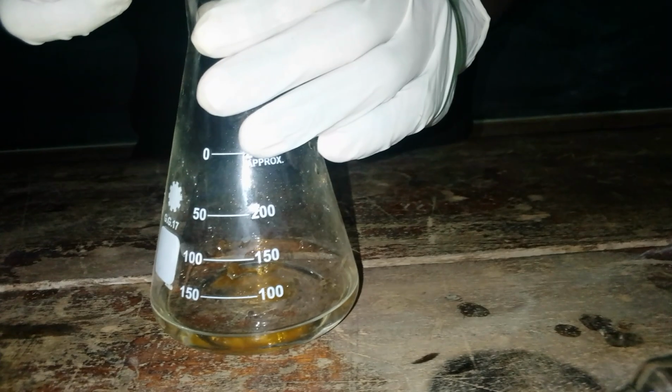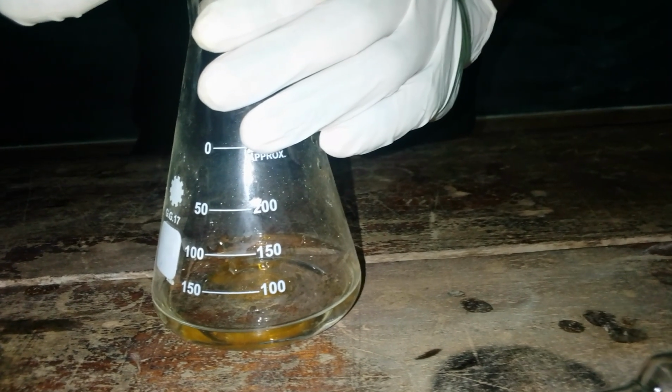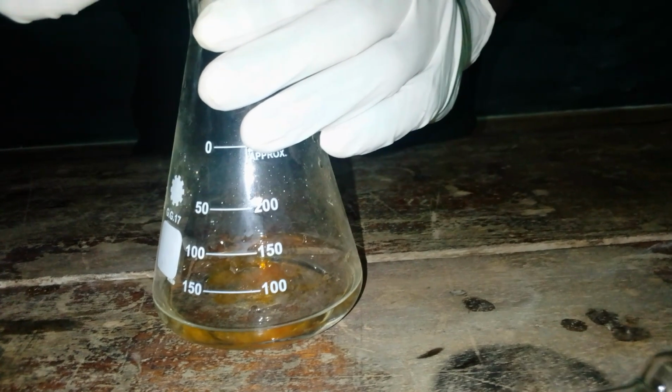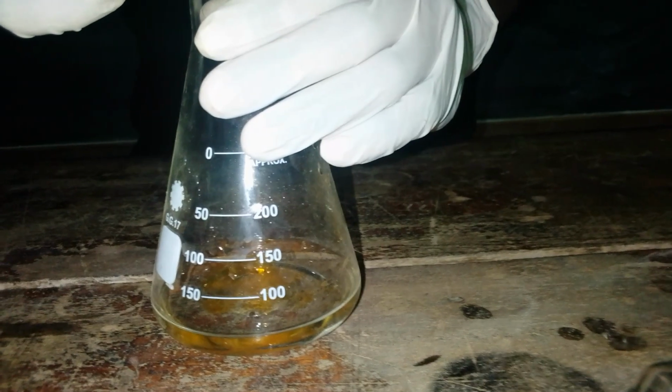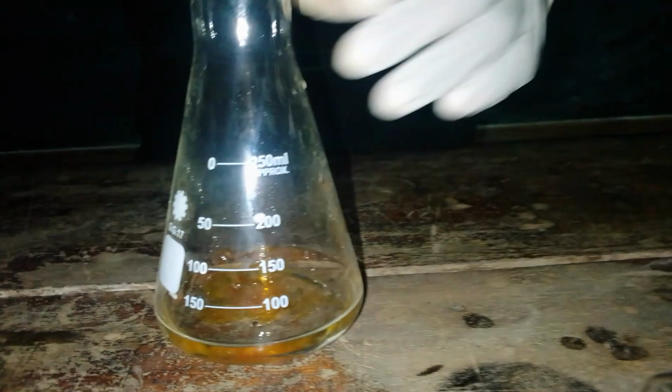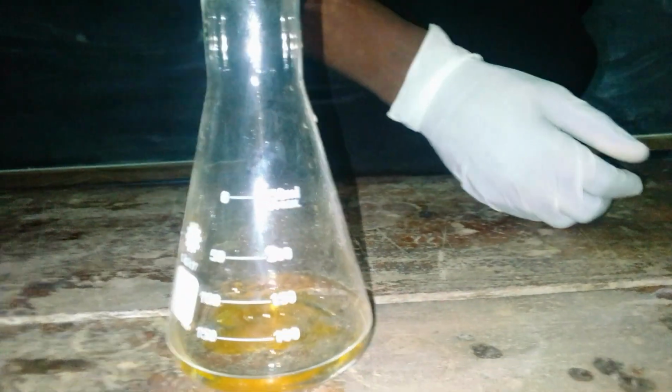One, two, three. So we are just following that procedure that we have gone through initially. So let us just put the conical flask at the bottom of the burette, and then we continue to titrate.